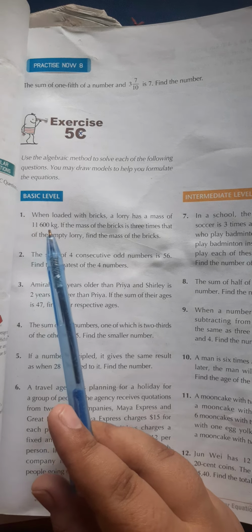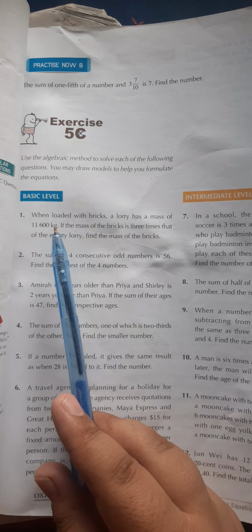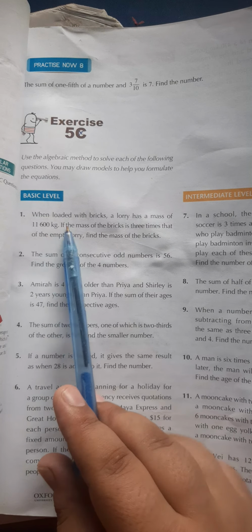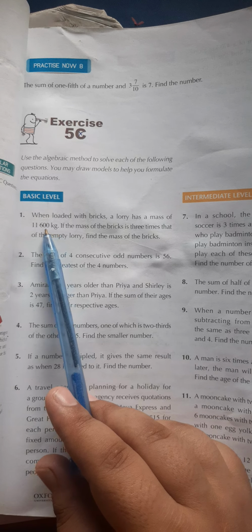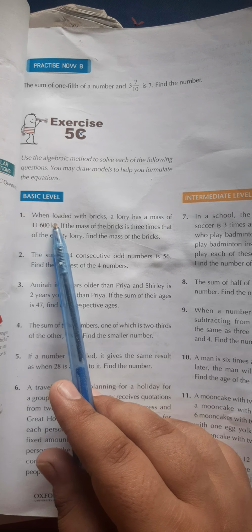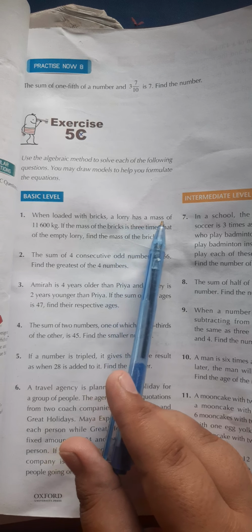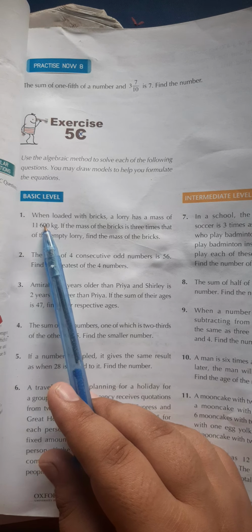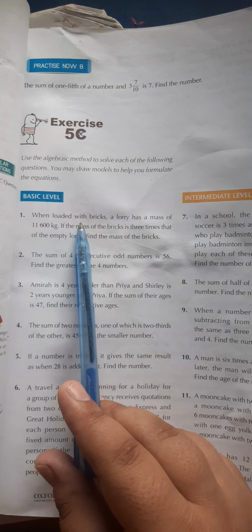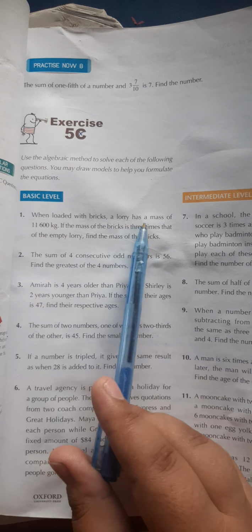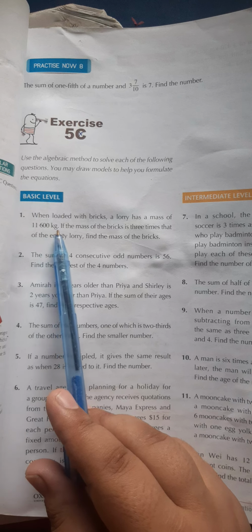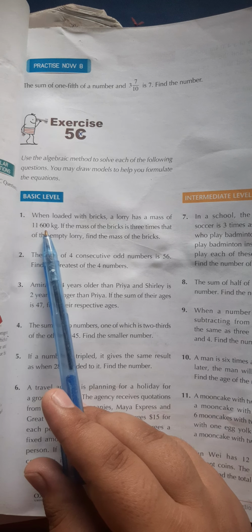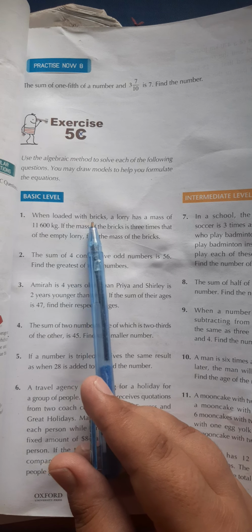First numerical: when loaded with bricks, a lorry has a mass of 11,600 kg. You can see here from the first line, when loaded with bricks, a lorry has a mass of 11,600 kg. The given information is that there is a lorry and it has bricks. The mass of the lorry is 11,600 kg when it's loaded with the bricks.